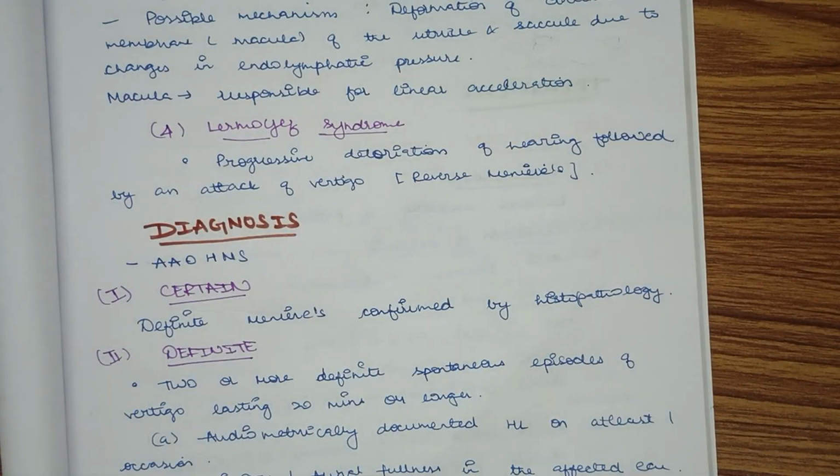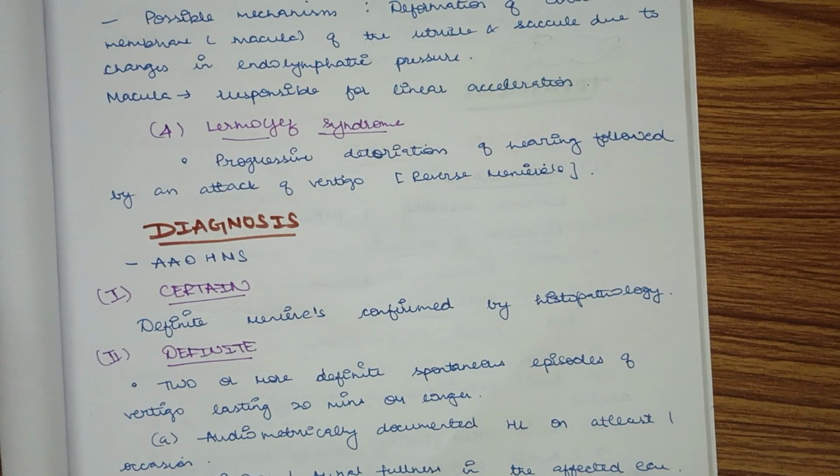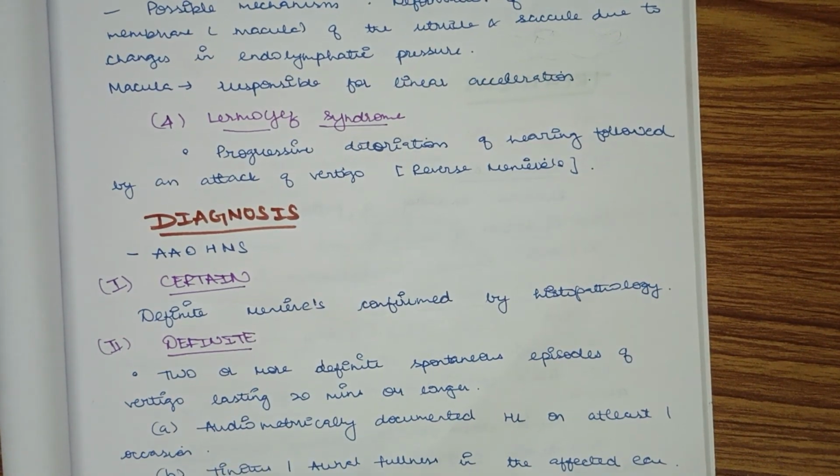Lermoyez syndrome is also known as reverse Meniere's. In this, there's progressive deterioration of hearing followed by an attack of vertigo. In Meniere's, normally there's initially an attack of vertigo followed by hearing loss, tinnitus and aural fullness. But in Lermoyez syndrome, there's hearing loss followed by an attack of vertigo. So it is also known as reverse Meniere's.